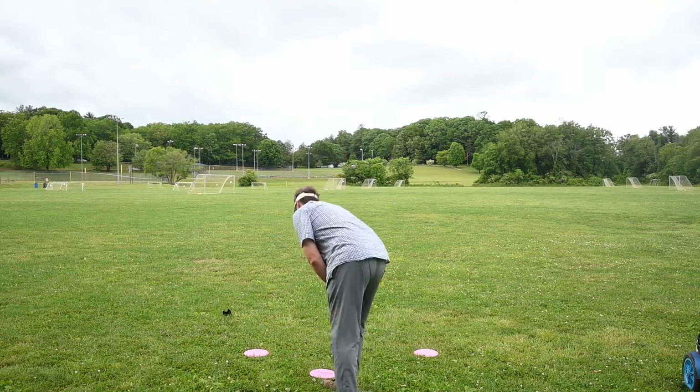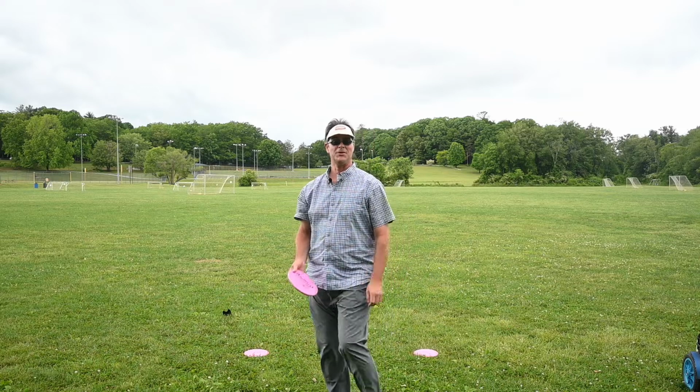Woo! It's actually a pretty good throw for the first throw of the day.